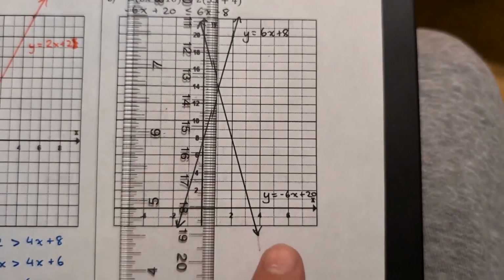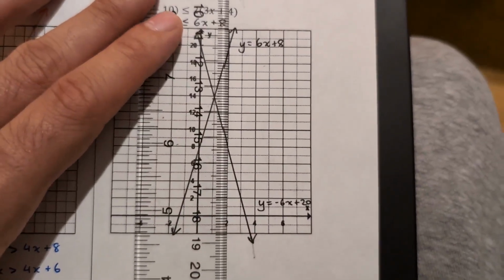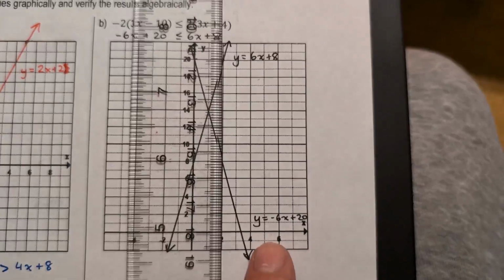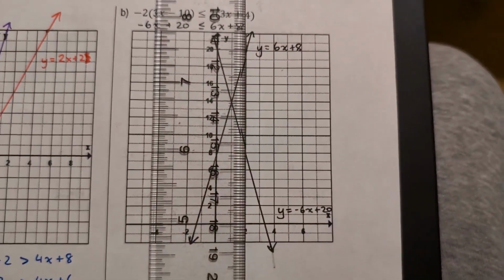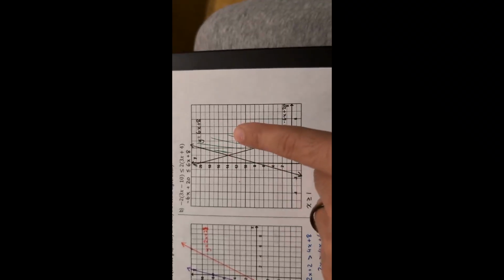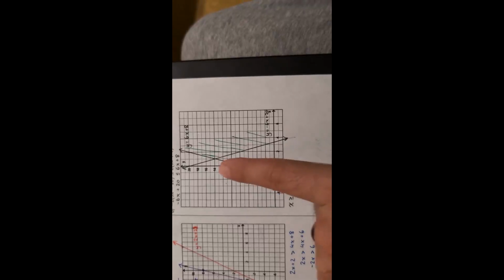If we look to the right here, looking straight up and down, this function is less than or equal to this function's y value. And so I've shaded this area here to the right. Because it was a less than or equal to, we can represent that as x is greater than or equal to 1, because they're equal at 1.